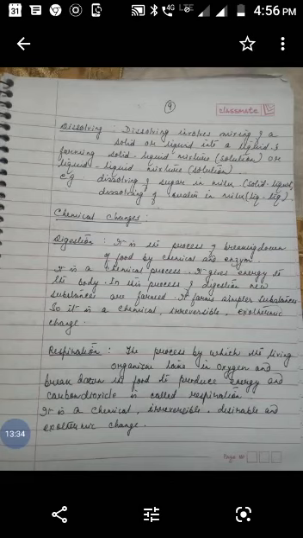Curdling. Curdling was already explained in action time 2, that is, the forming of curd from milk. It is a desirable change. We want it because we want to take curd, and it is a chemical change. It's an irreversible change.